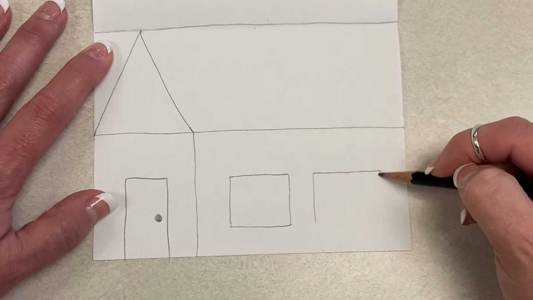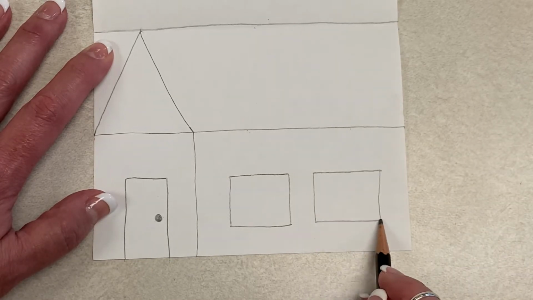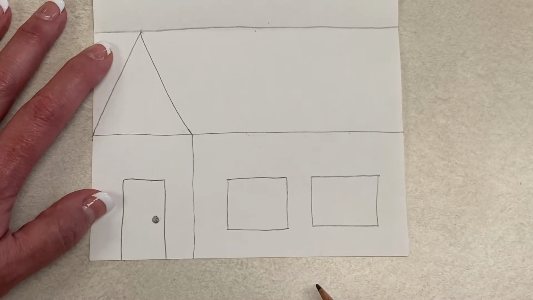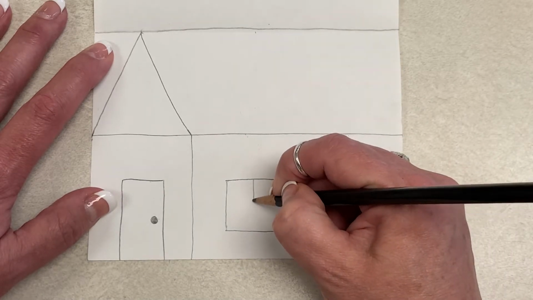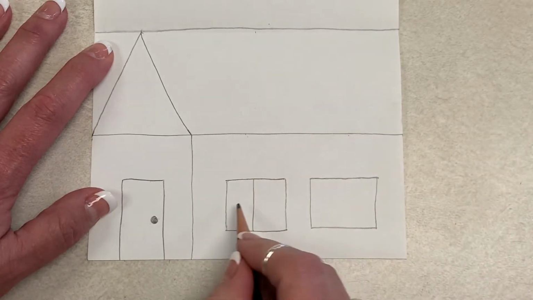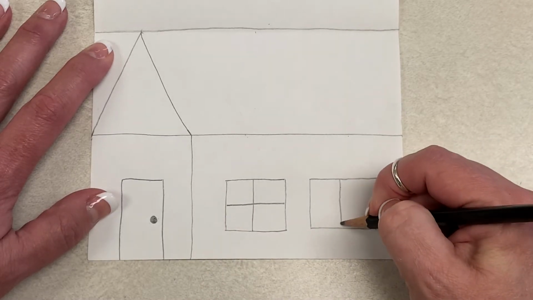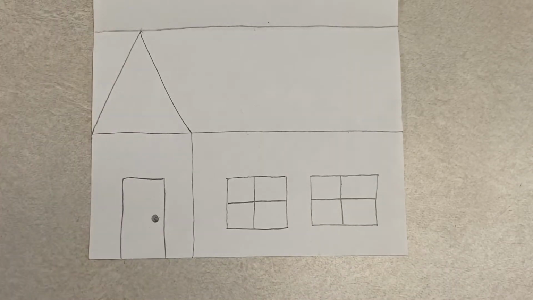And here, there, there. So you can see my windows are not exactly the same size. That's okay. Remember, in art, it's never perfect. So then you draw here, there, vertical line, horizontal line. Are you starting to see the 3D house now?